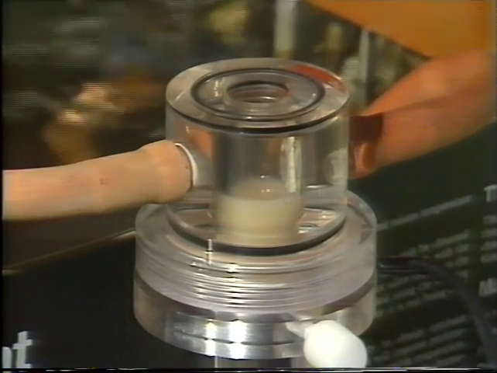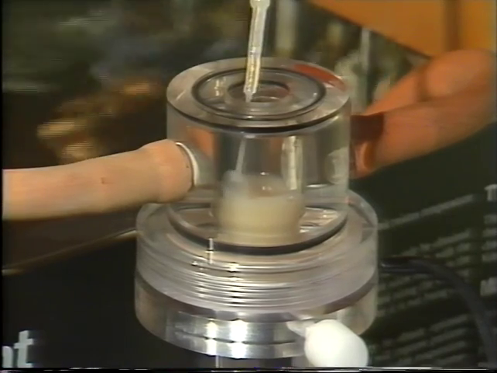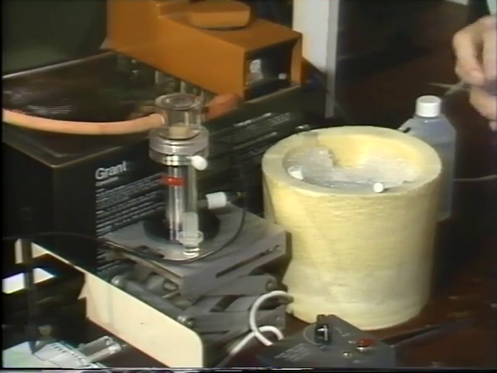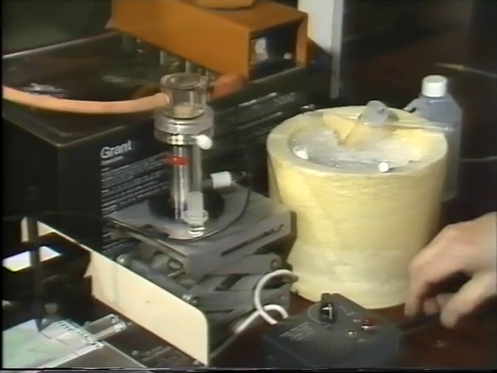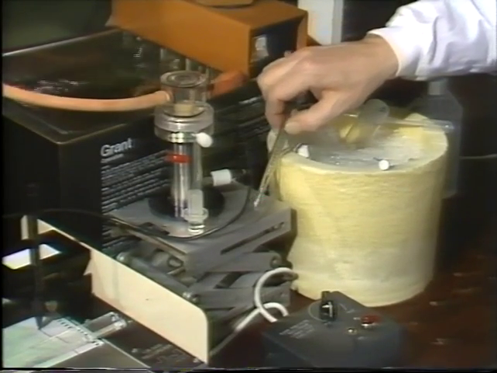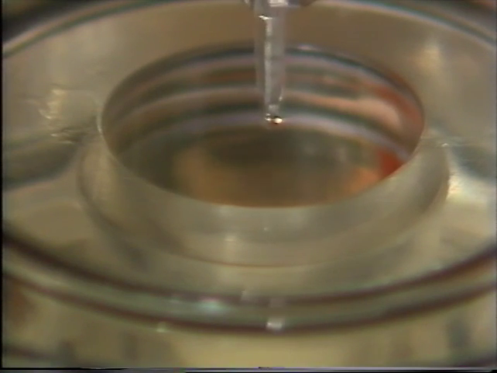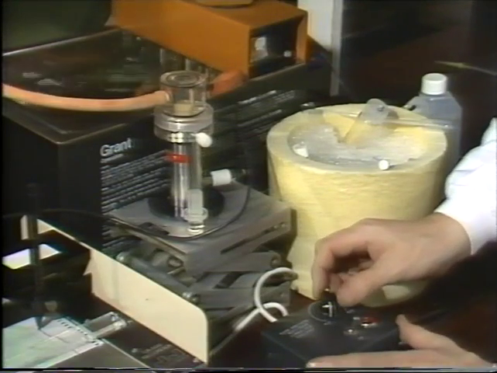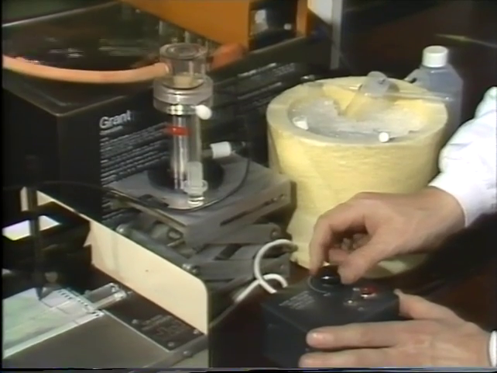To measure the rate of oxygen uptake by the isolated mitochondria, a few milliliters of the suspension are put into the electrode chamber, which is kept at 37 degrees Celsius, body temperature, by a water jacket supplied from a heated water bath. A tiny magnetic stirrer is dropped into the chamber as well to keep the suspension of mitochondria stirred. This makes sure that the oxygen concentration is kept the same throughout the suspension.